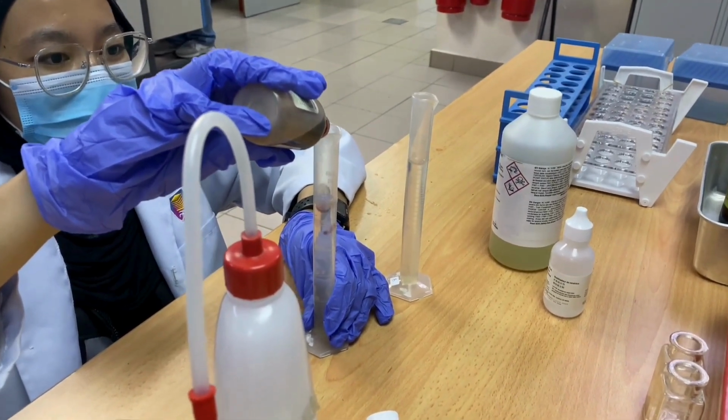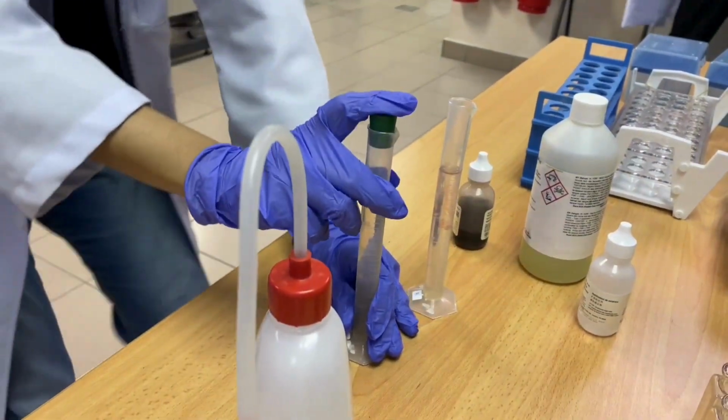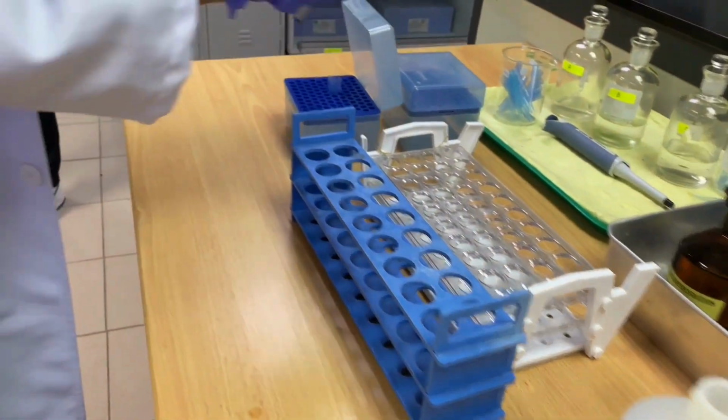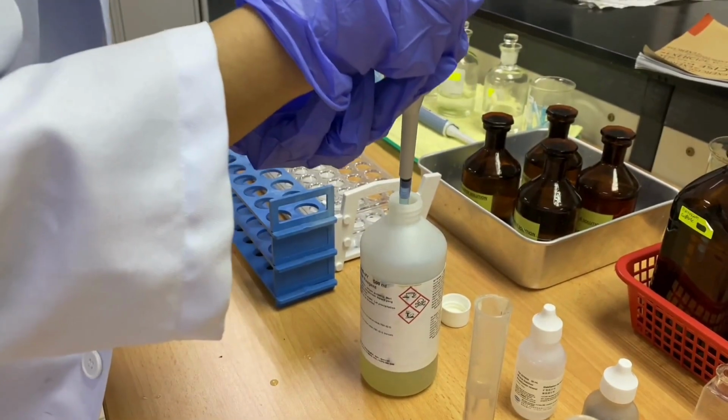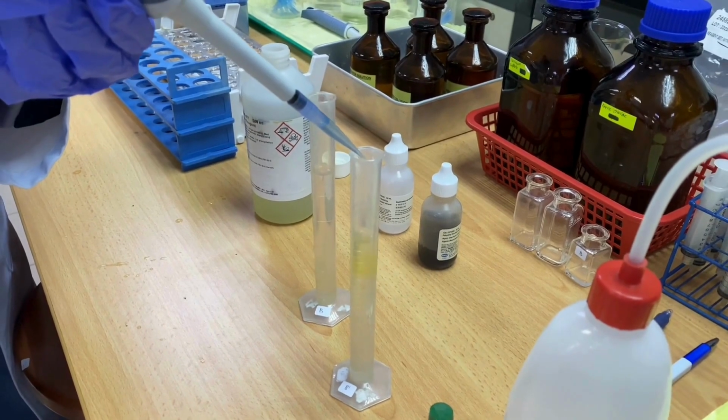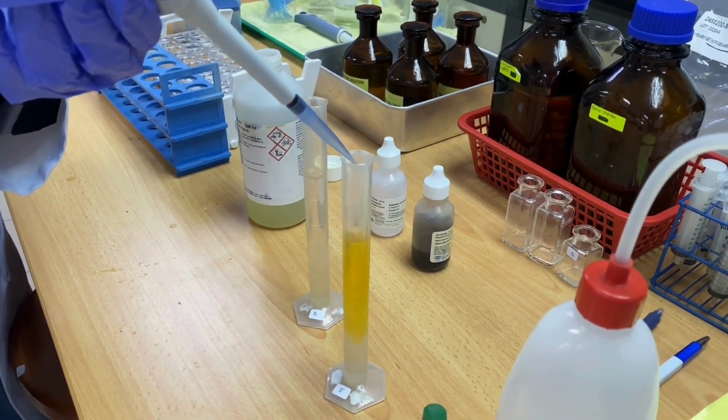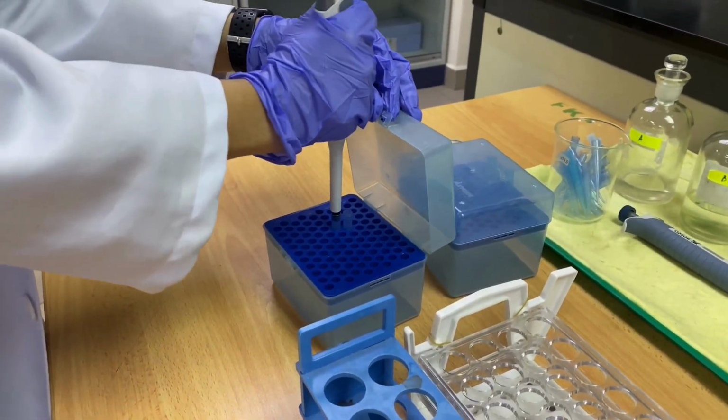After that, add 3 drops of polyvinyl alcohol dispersing agent in each cylinder and repeat the same step as before. Taking the pipette, set 1 ml, then pipette 1 ml Nessler reagent into the water sample cylinder. Then repeat the same step for the blank sample.